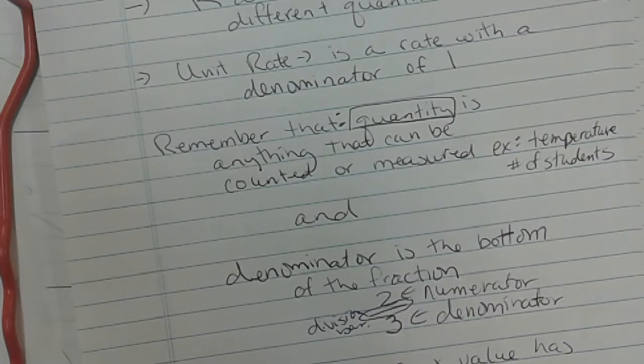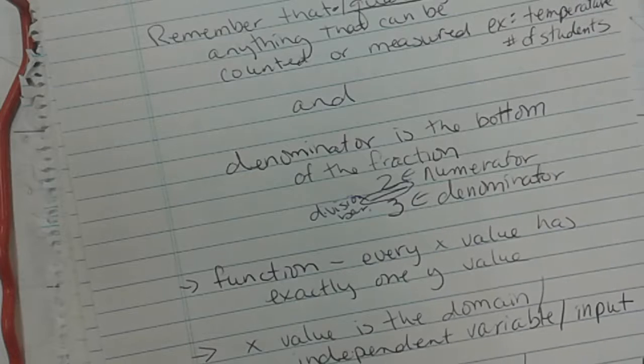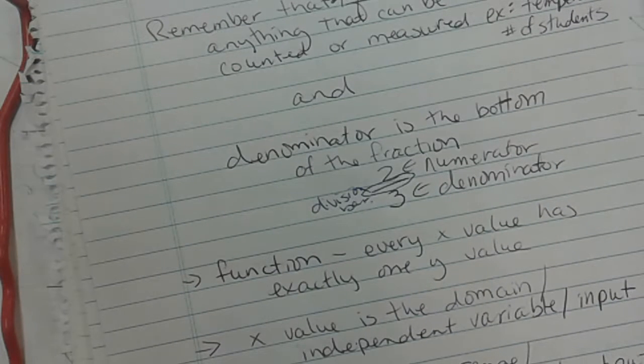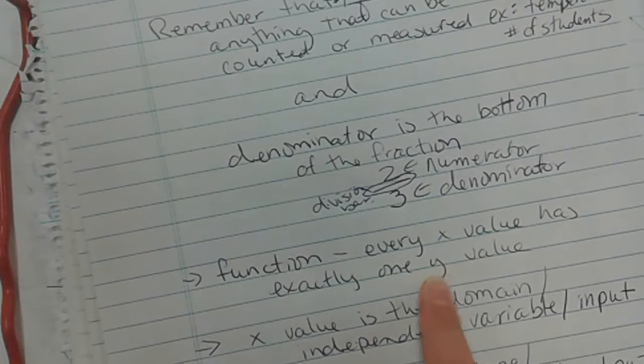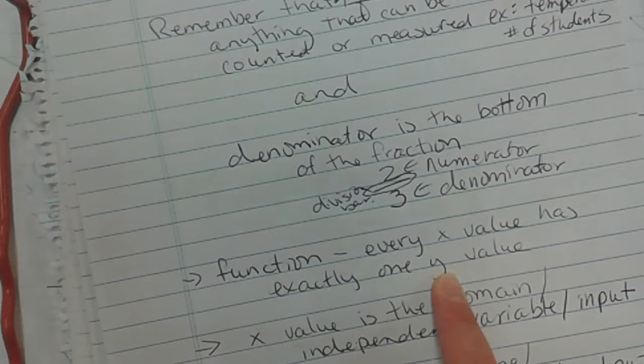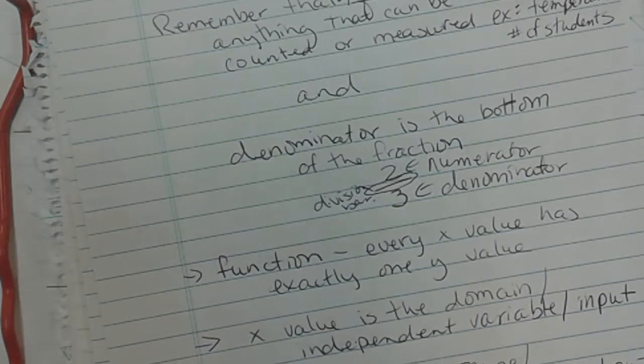Okay? Another term that you guys need to be familiar with is function. A function is when every x value has exactly 1 y value. That's really important. For it to be a function, every x value has to have exactly 1 y value. Okay?